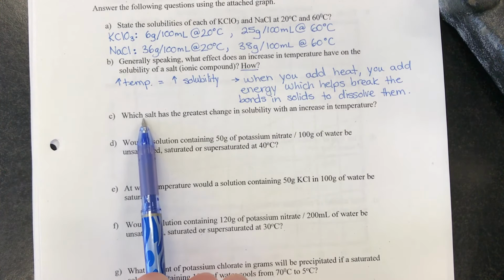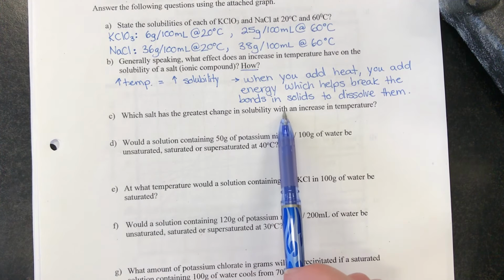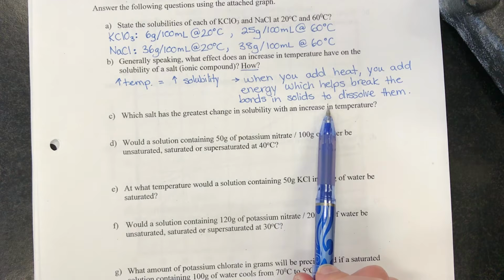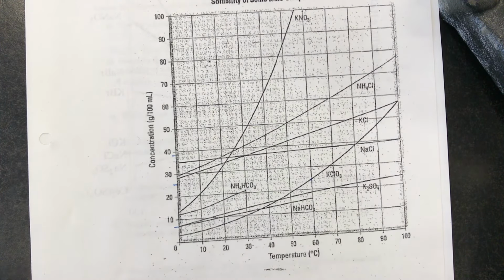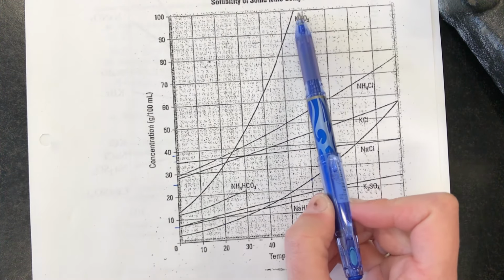So C, which salt has the greatest change in solubility with an increase in temperature? So here we're looking for which line has the steepest curve. Hopefully you've found that it's potassium nitrate.